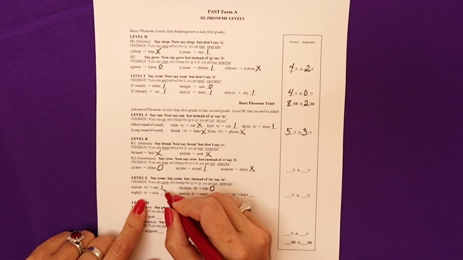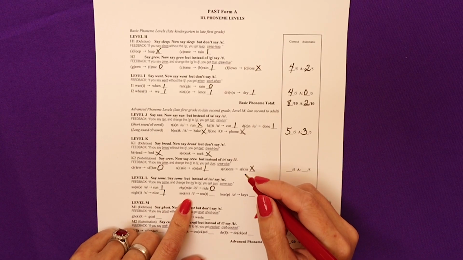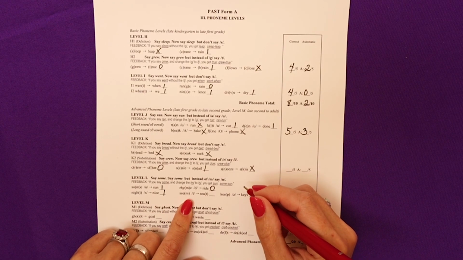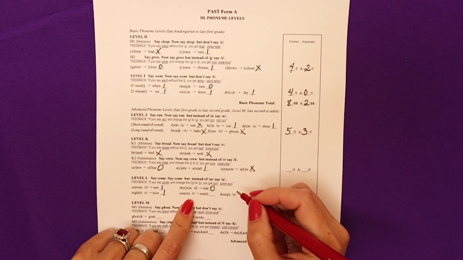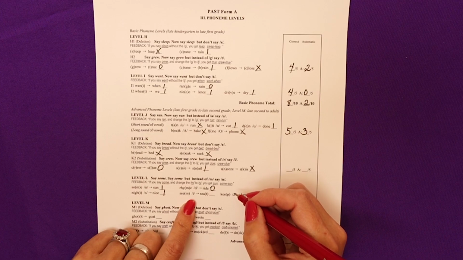Nice. Say seam. Seam. Now say seam, but instead of m, say t. Steam. If you say seam and change the m to t, you get seat. Seam, seat.